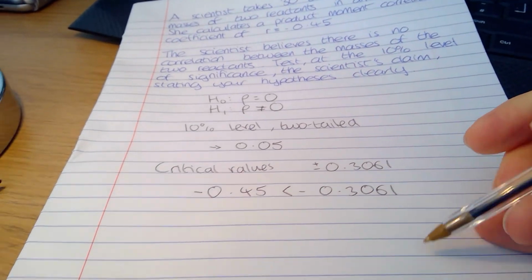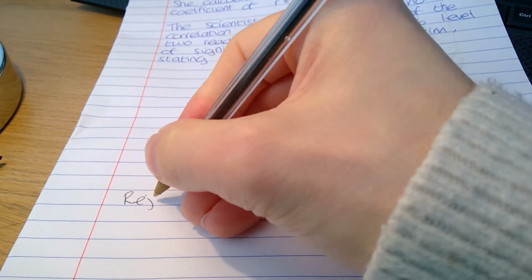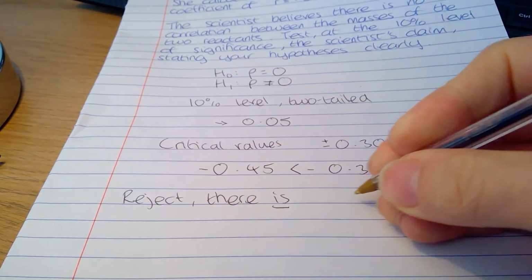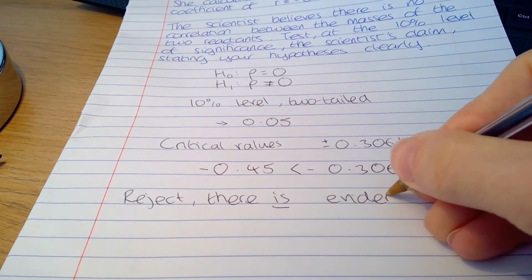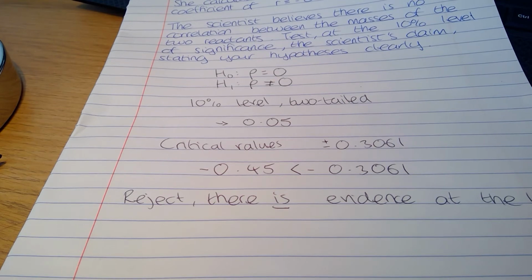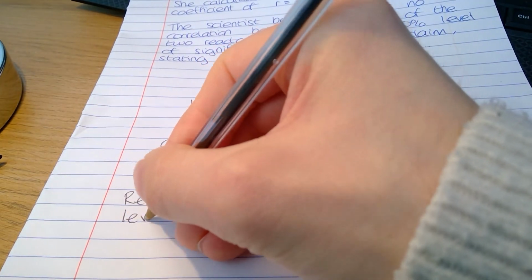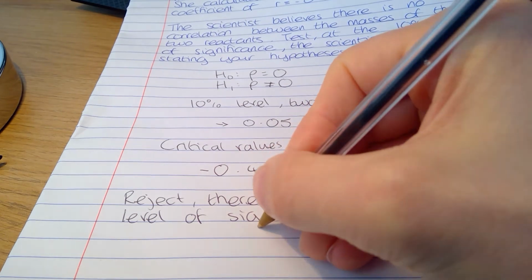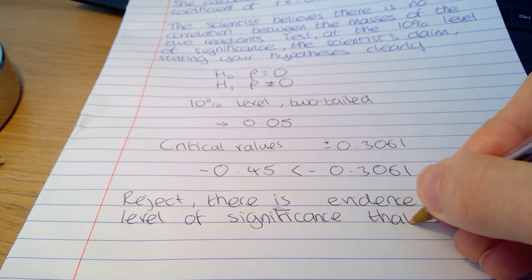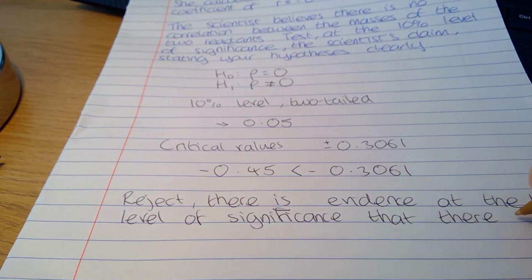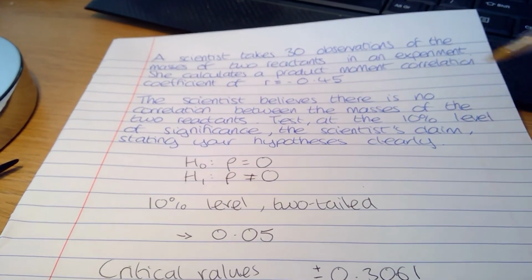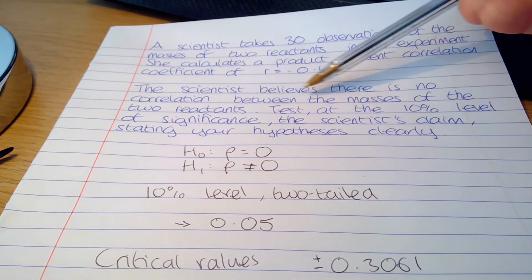So the answer to the question would be that we're going to reject H0, and we're going to say there is evidence at the 10% level of significance that there is, and then you want to refer to what's in the question. So there is correlation between the masses of the two reactants.